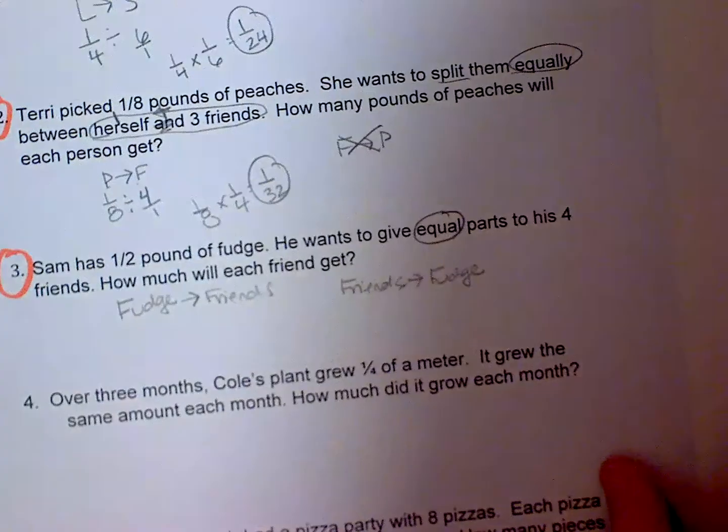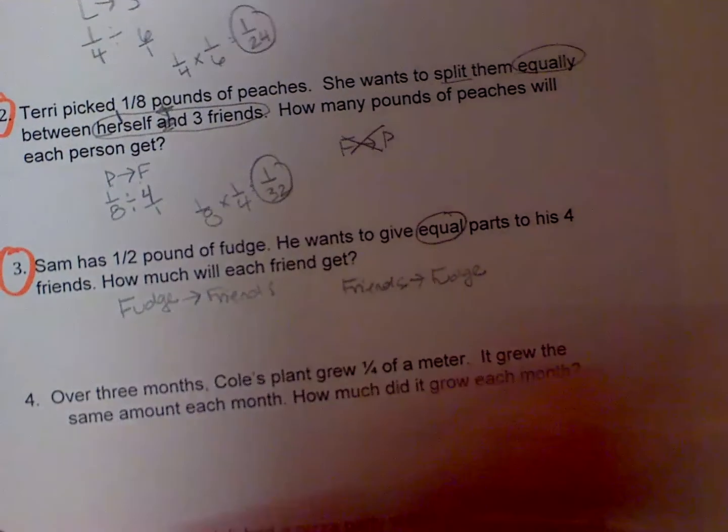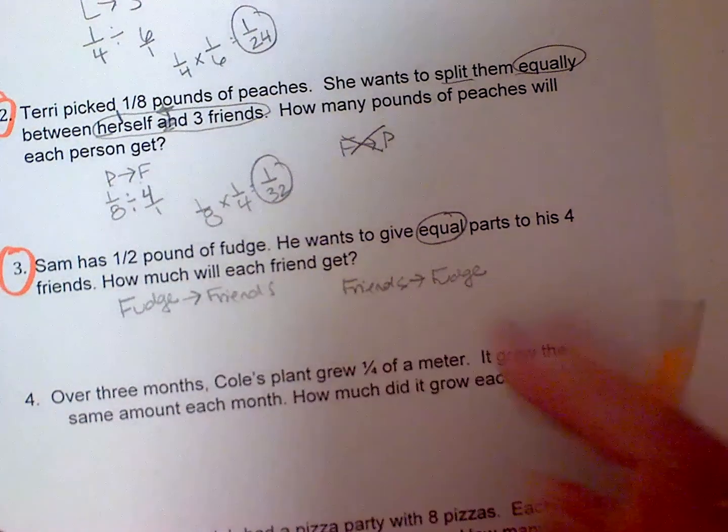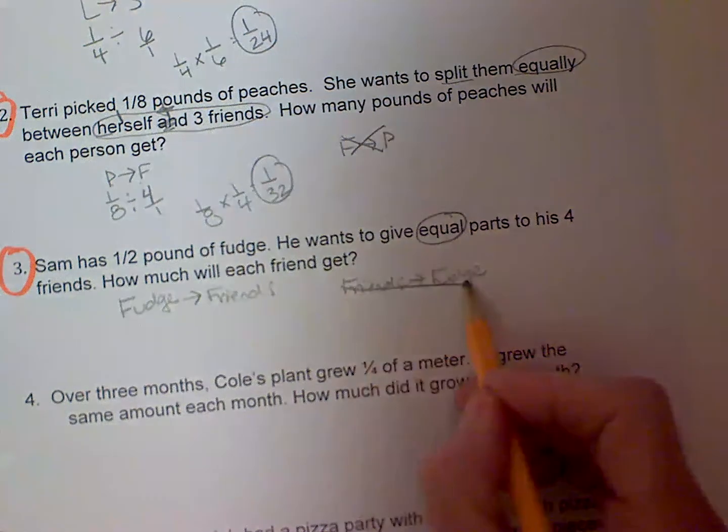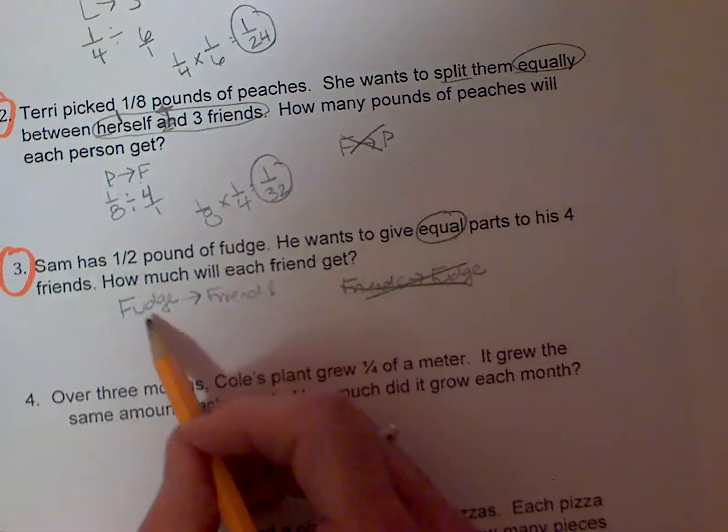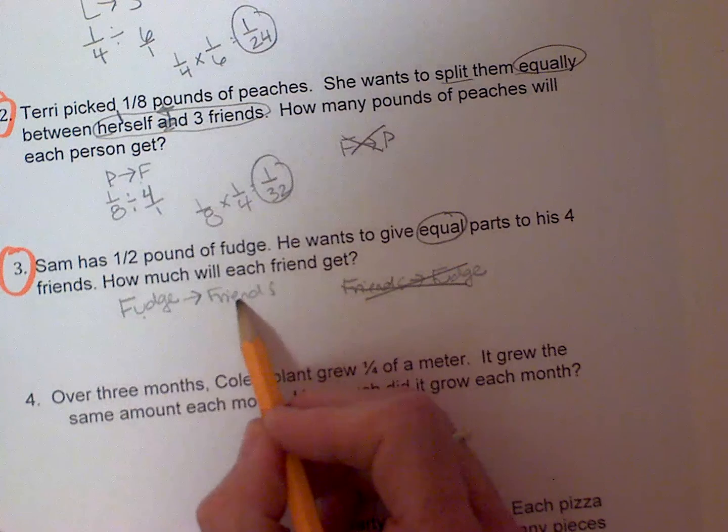Well, I don't know, guys. What do you think makes the most sense? Fudge going to friends or friends going to fudge? Not friends going to fudge. So fudge gets split up and goes to friends.